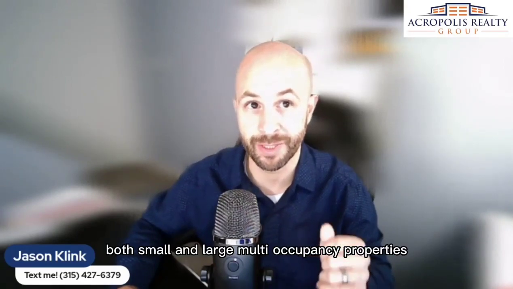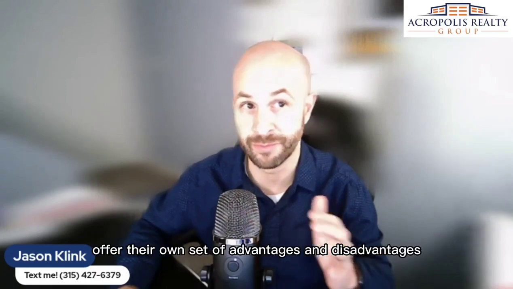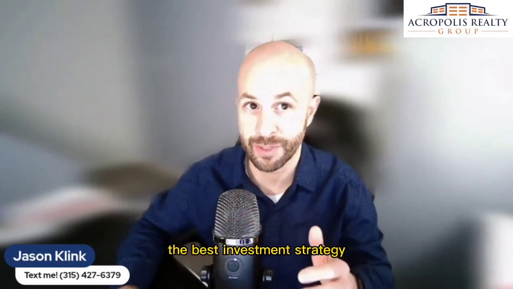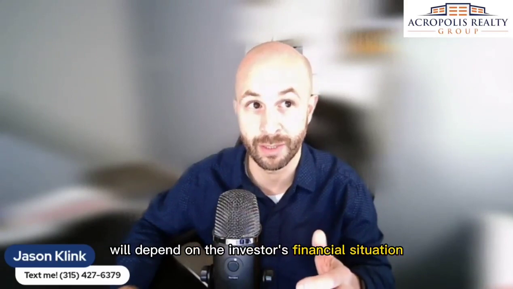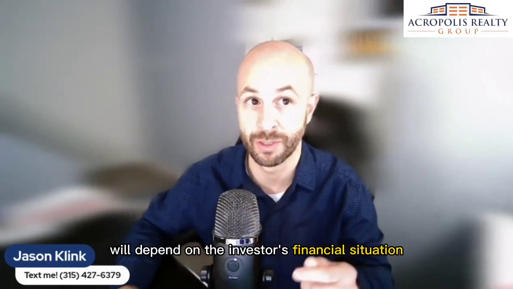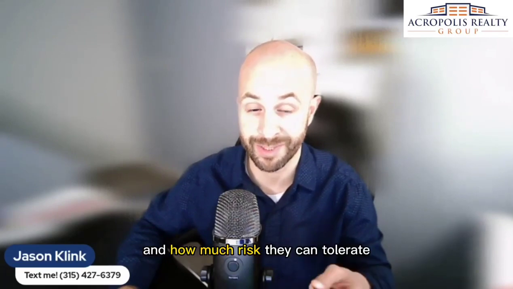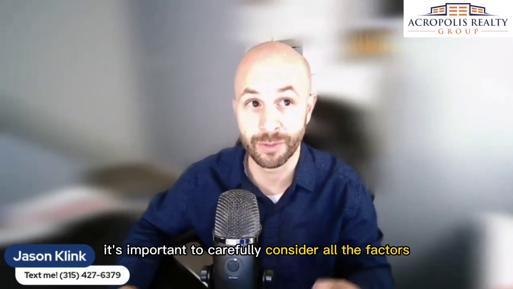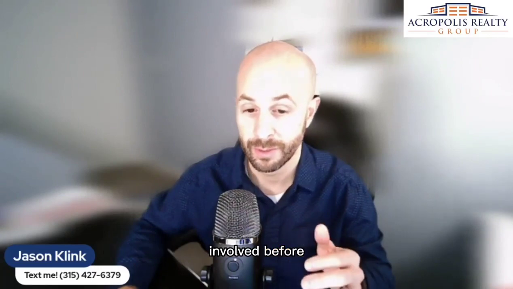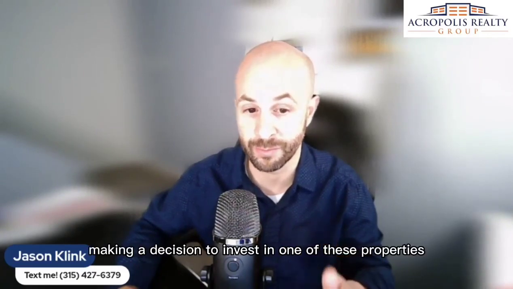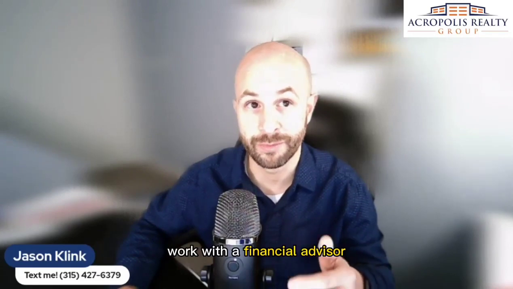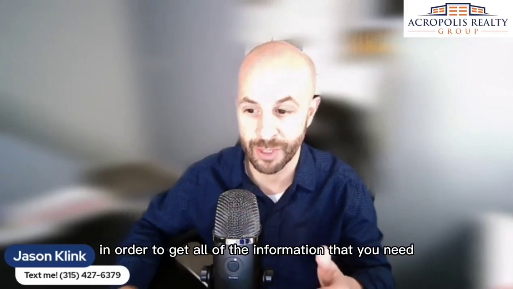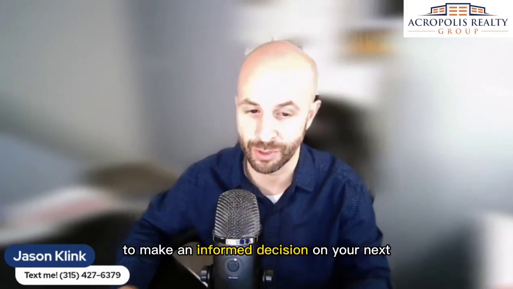So in conclusion, both small and large multi-occupancy properties offer their own set of advantages and disadvantages. The best investment strategy will depend on the investor's financial situation, their goals, and how much risk they can tolerate. It's important to carefully consider all the factors involved before making a decision to invest in one of these properties. Work with a financial advisor, work with a real estate professional in order to get all of the information that you need to make an informed decision on your next multi-occupancy property investment.